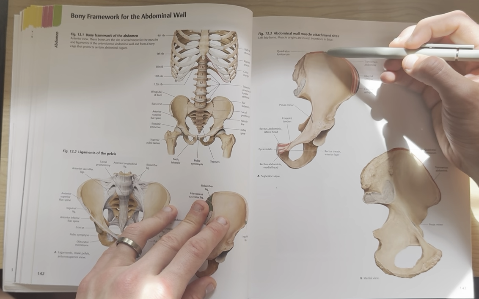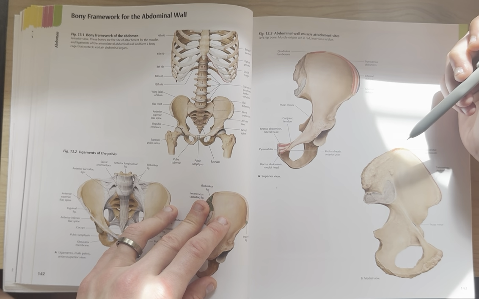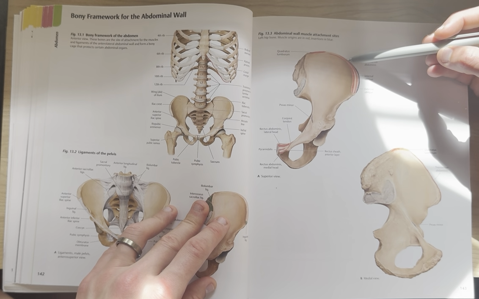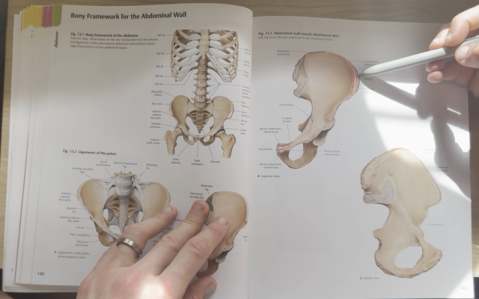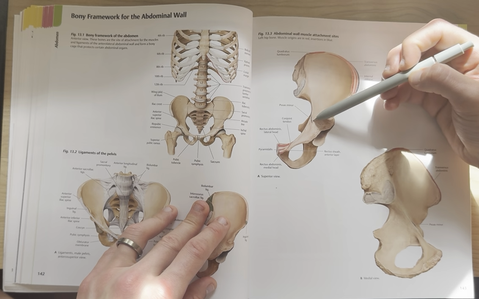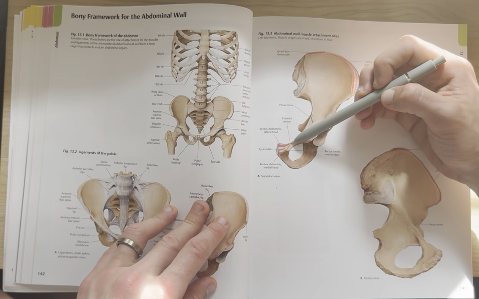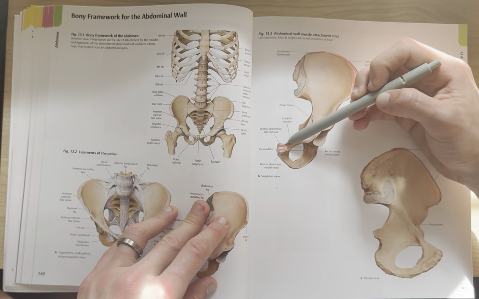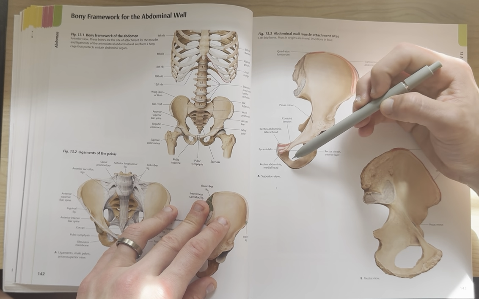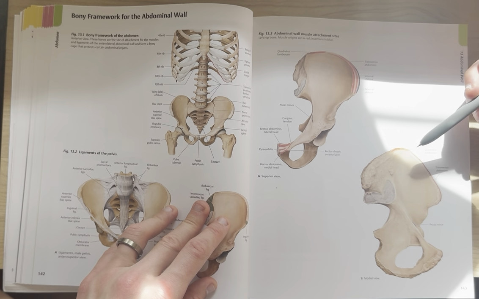So the quadratus lumborum, which is a huge muscle, attaches up here. Transversus abdominis attaches here. Internal oblique here. External oblique's insertion is here. Psoas minor insertion here. Origins of the rectus abdominis, the pyramidalis, the rectus abdominis, and then more origins.